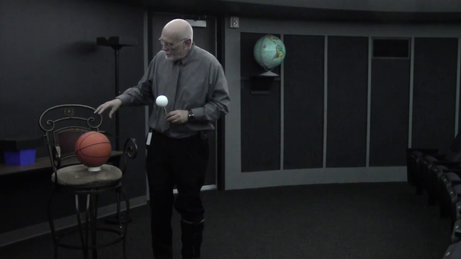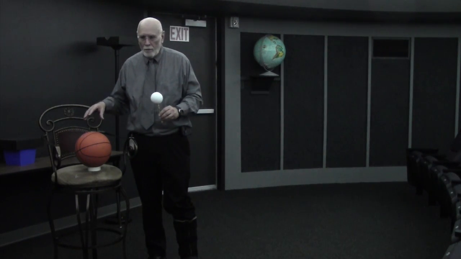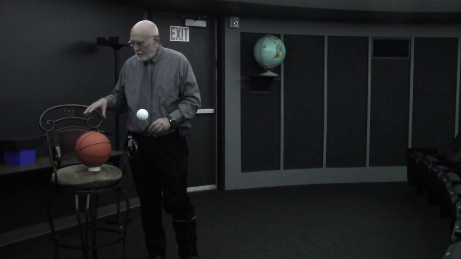Models are very important in science. They let us test ideas and show relationships between items. This is a pretty good model for the Earth and the Moon, although the distances are not right. But the Earth is about 4 times wider than the Moon.